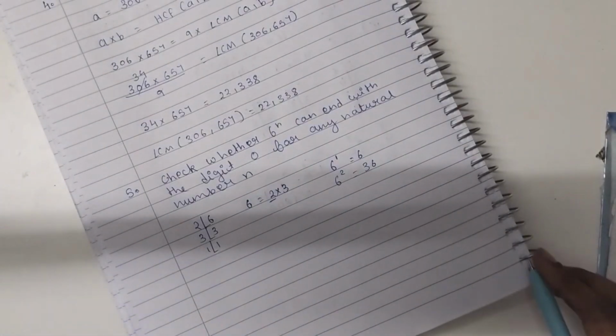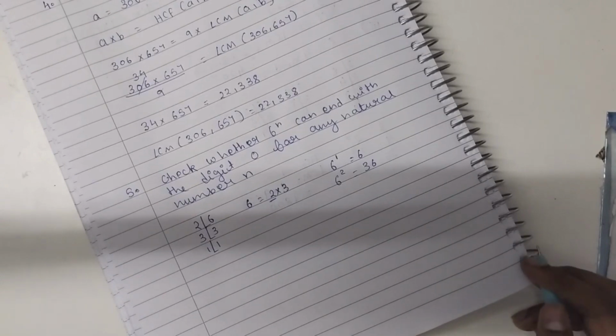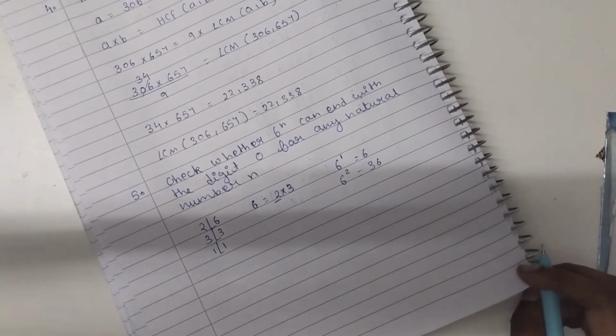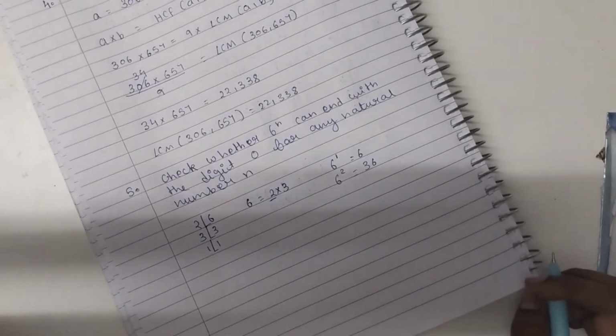Moreover, we can say that the uniqueness in the fundamental theorem of arithmetic guarantees that there are no other primes in the factorization of 6 to the power n. So 6 to the power n can never end in 0.